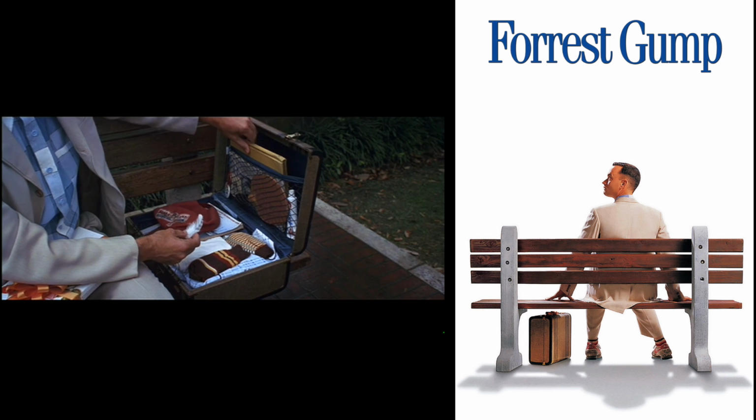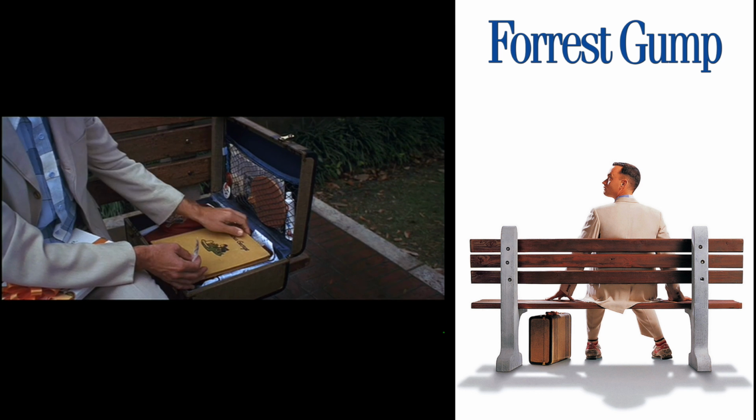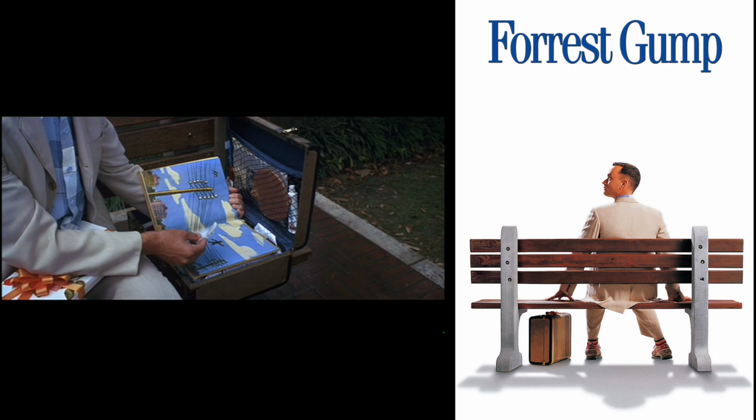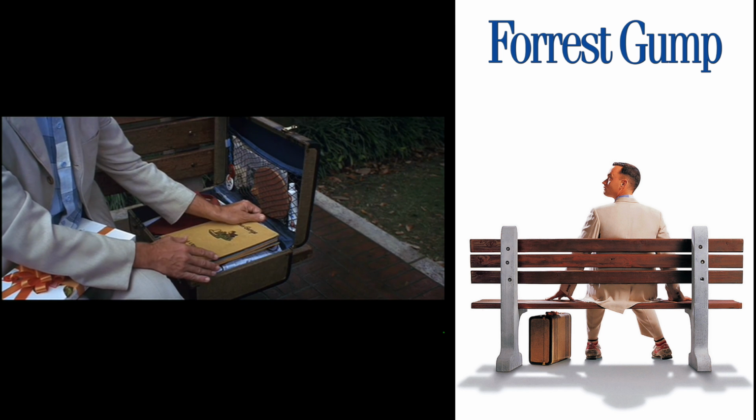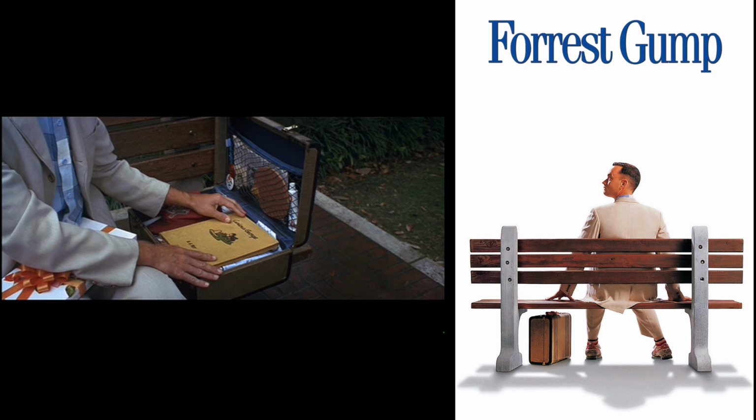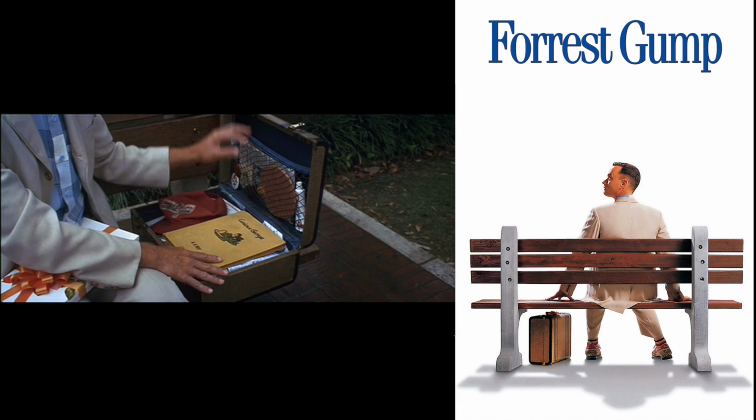Finally, we see Forrest save the feather in a book. And what book does a middle-aged man carry around in his suitcase? Curious George. This unusual choice of book provides insight that although Forrest is physically a grown man, mentally he is in many ways still a child.